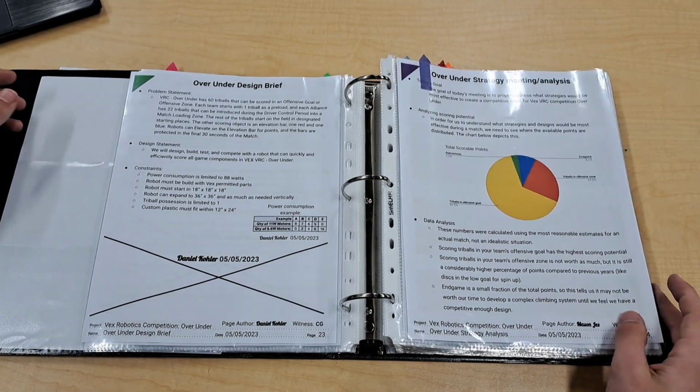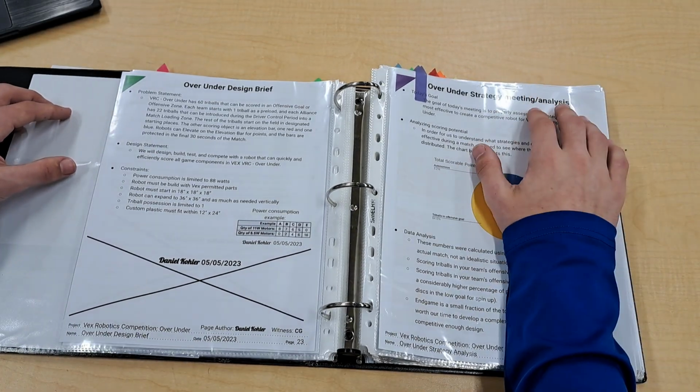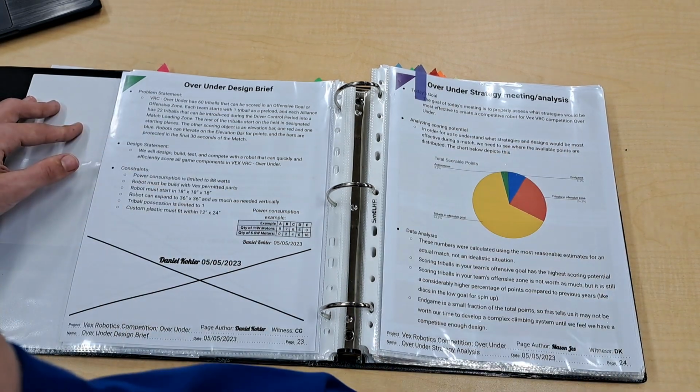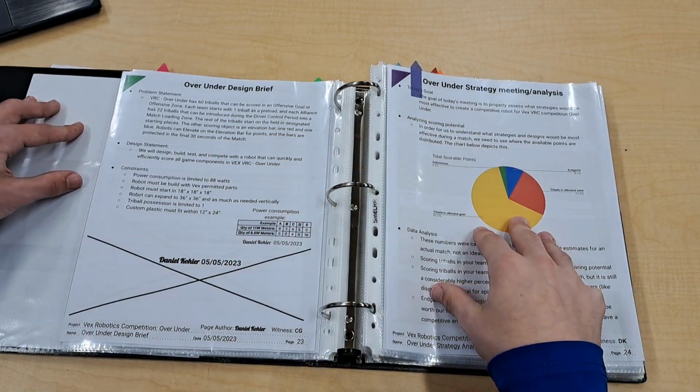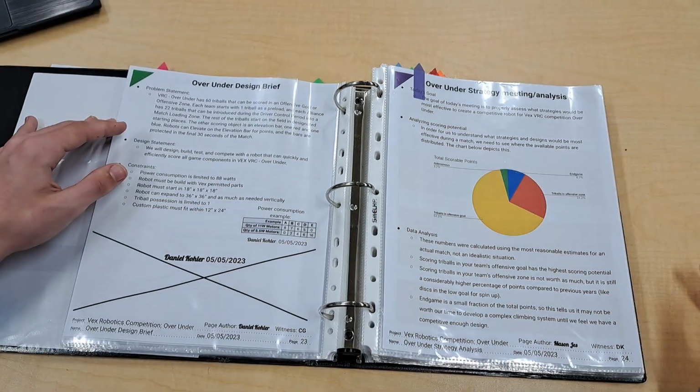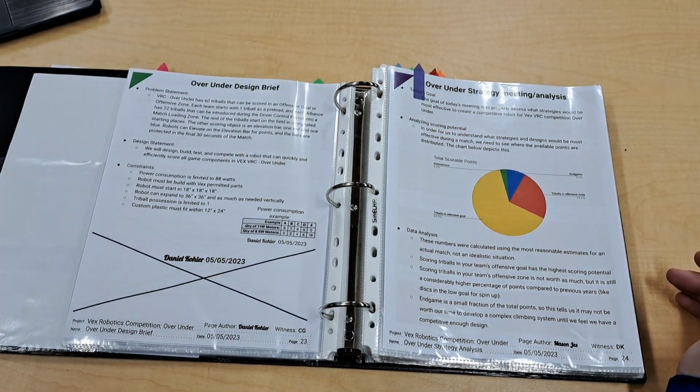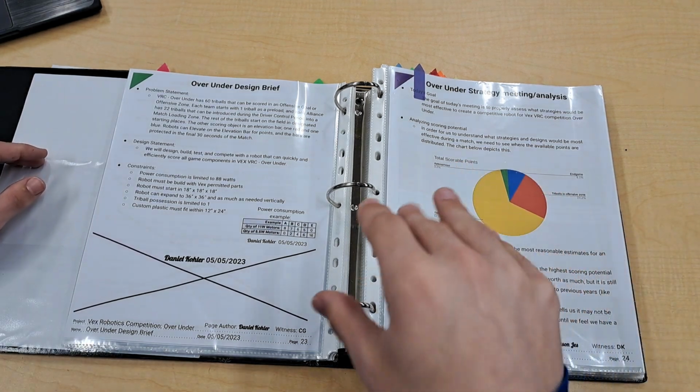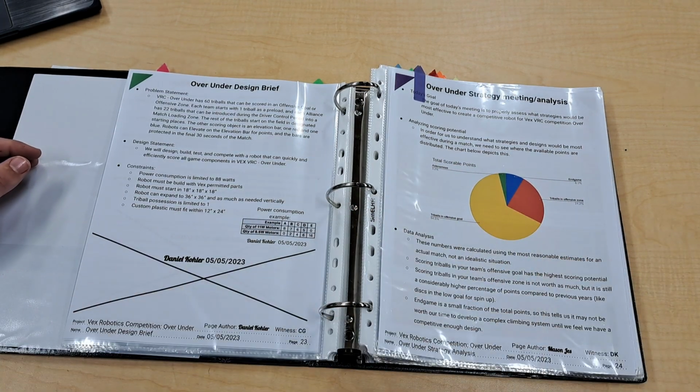All right, so now strategy analysis. I thought this was very important for our team. You as a team need to find out what you want to focus on in the season, and you really want to define it here.